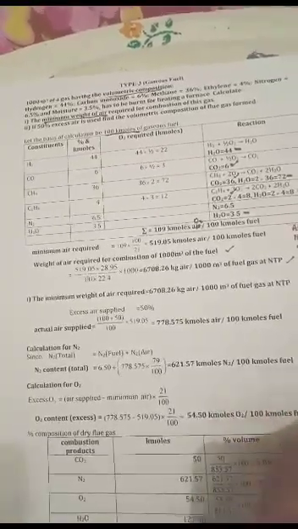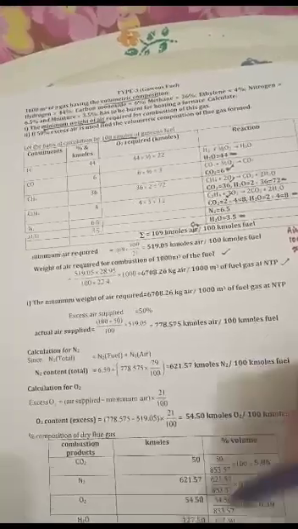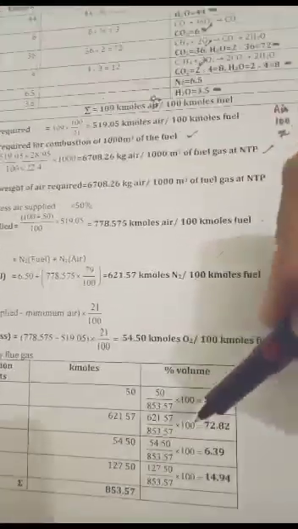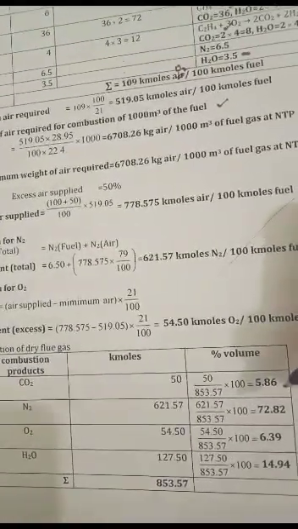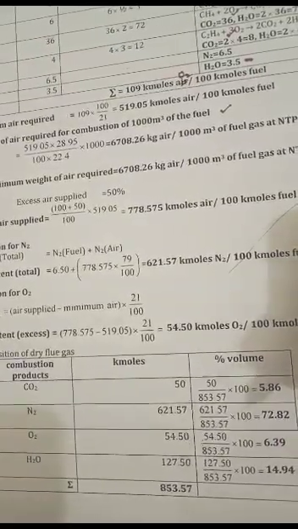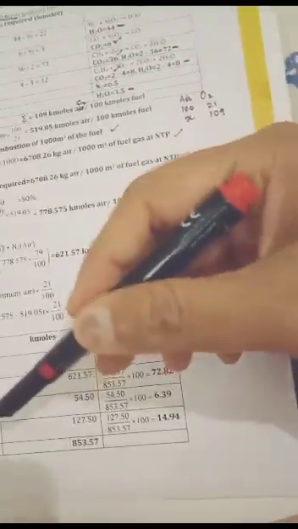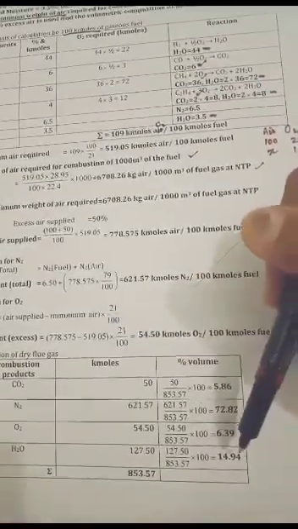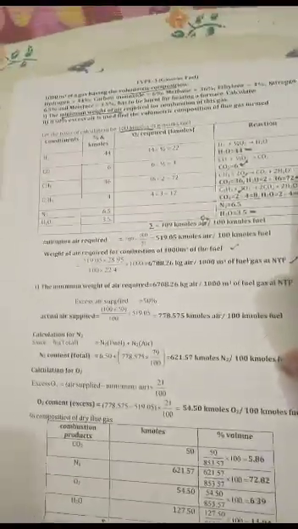So the summation of these kilomoles comes out to be 853.57, and then we find out the individual percentage of the constituents. Carbon dioxide comes out as 5.86, nitrogen as 72.82, oxygen as 6.39, and water as 14.94. So this is how we solve our type 3 numerical.